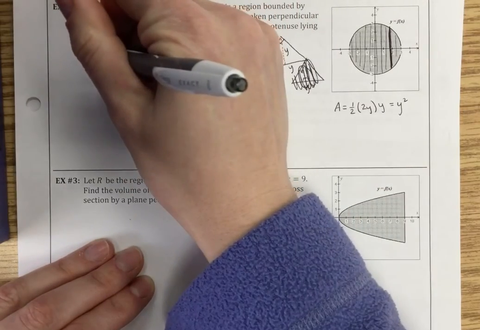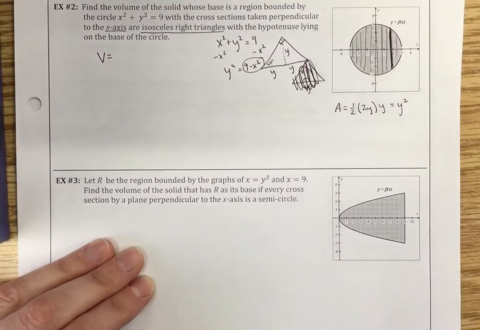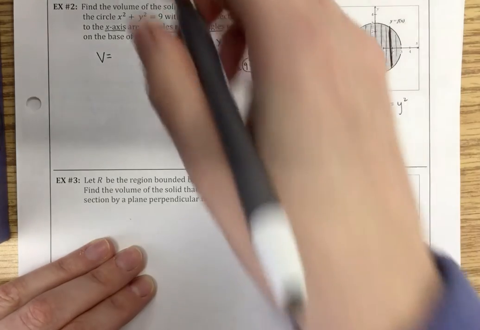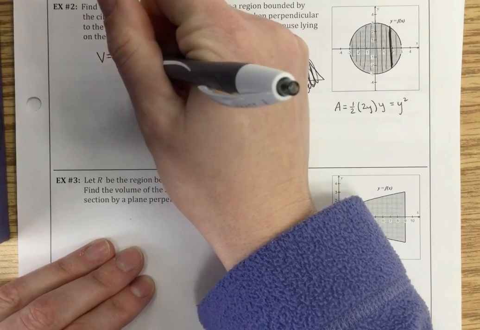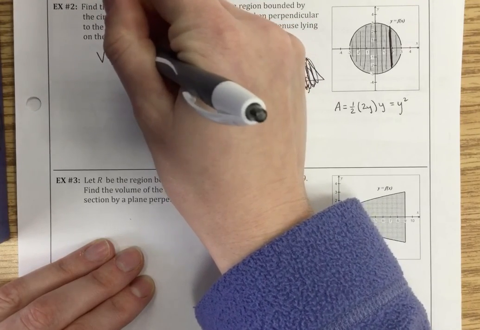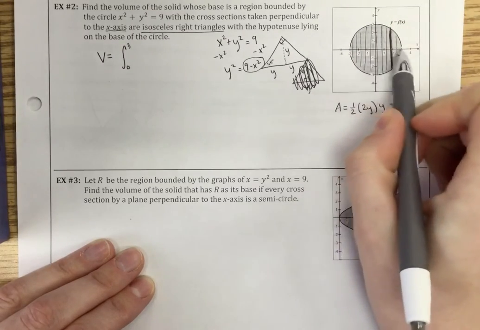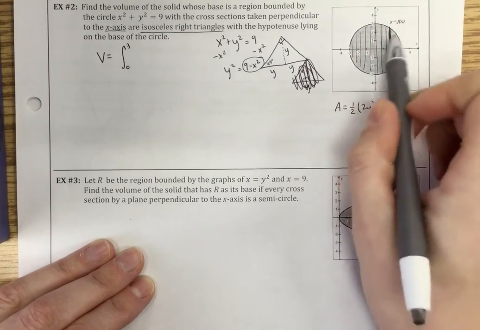So when we go to find the volume, we are going to have to use symmetry here, and we're going to have to go the integral from 0 to 3. From 0 to 3 would be this half, and whatever happens on this half, the exact same thing is happening over here.